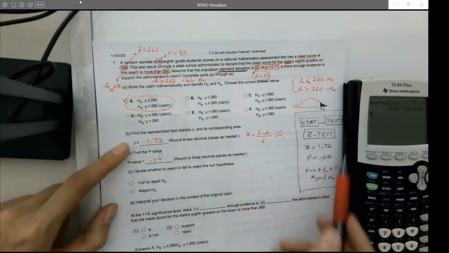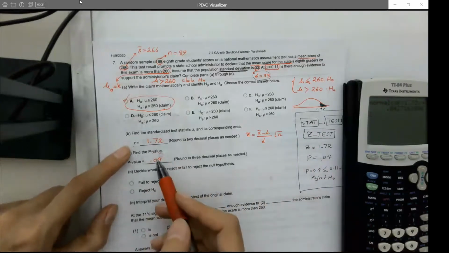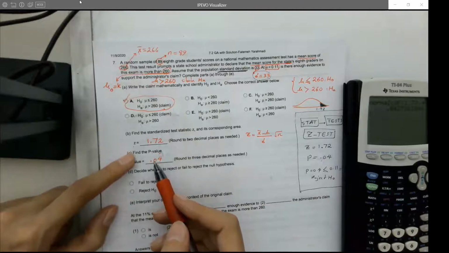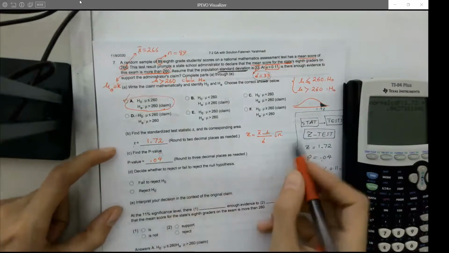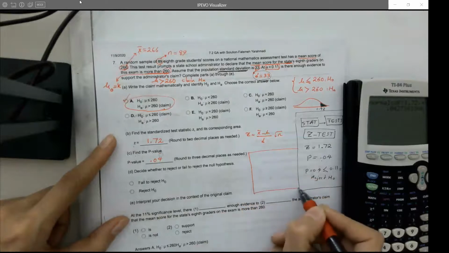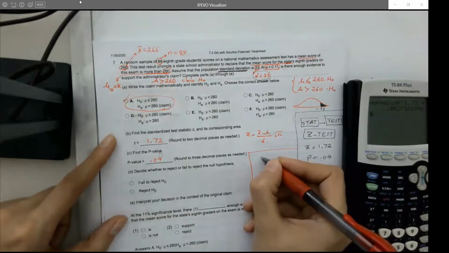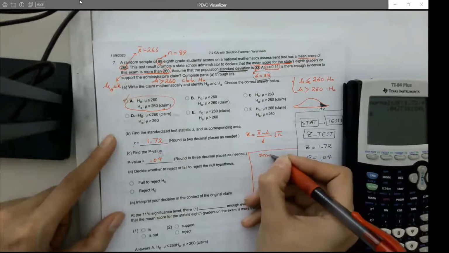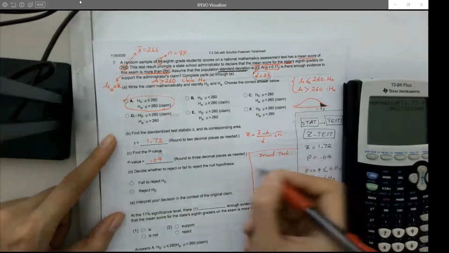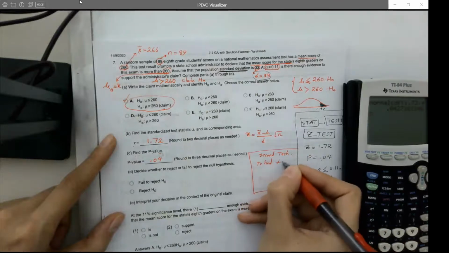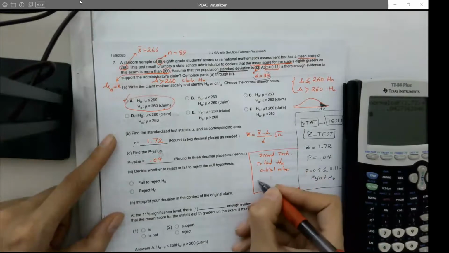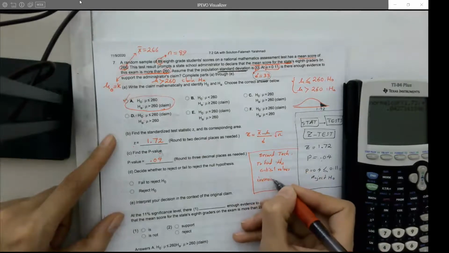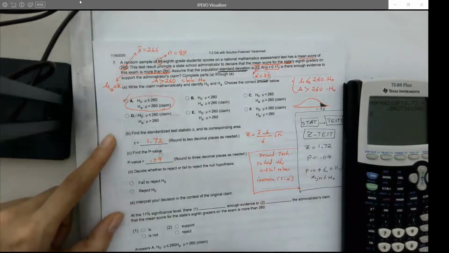You can use your calculator for hypothesis testing or directly follow the flow chart to find the p-value. You could also say you want to find the critical values. If you want to use the second technique to find the critical values, it was inverse norm of 1 minus alpha.